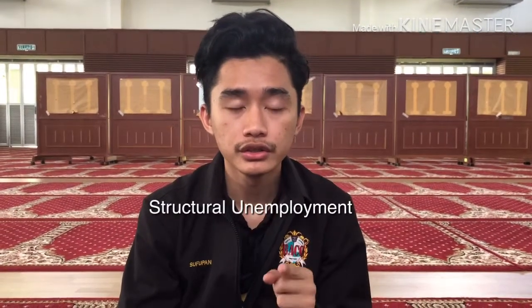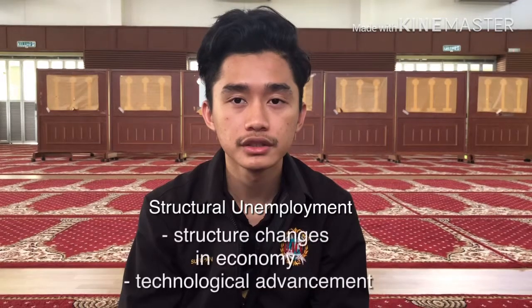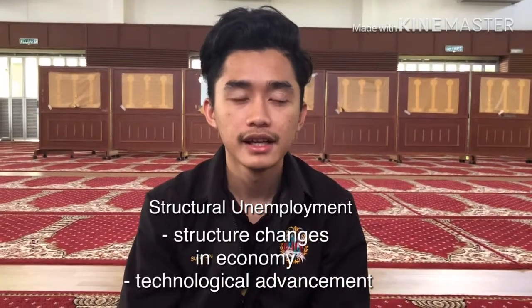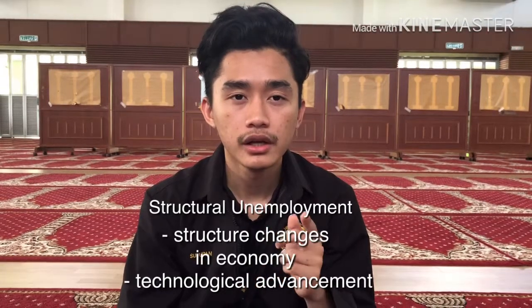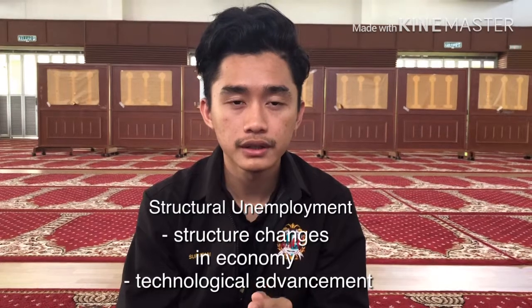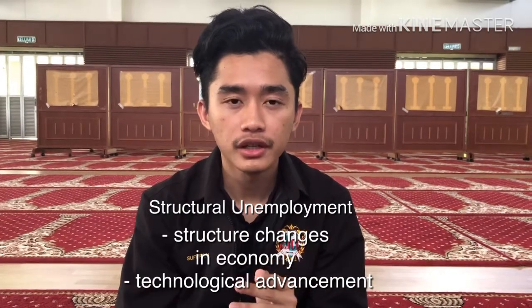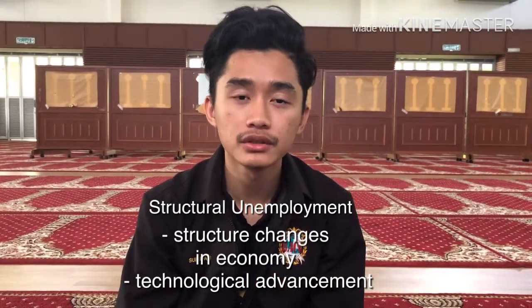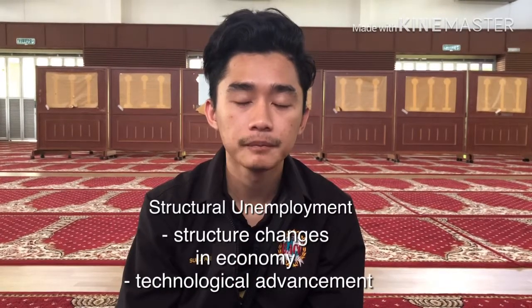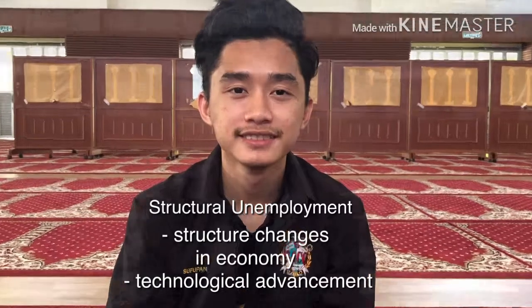The third point is structural unemployment. It is due to the structural changes in the economy of the country. For example, technological advance. In technological advance, technological unemployment will happen. It is because the labor force is not alert to the changes in technology.